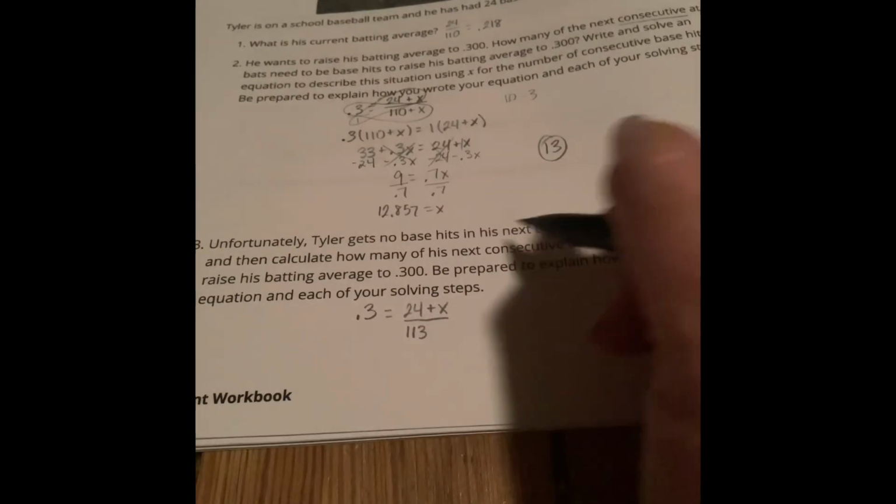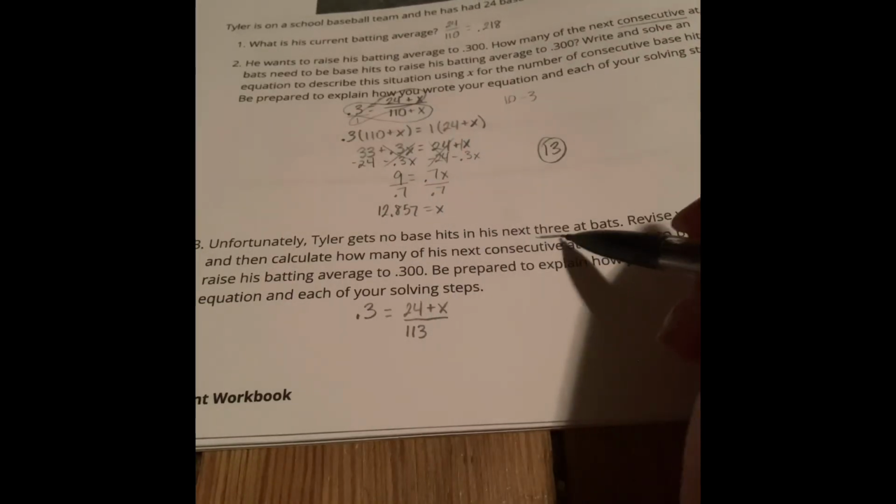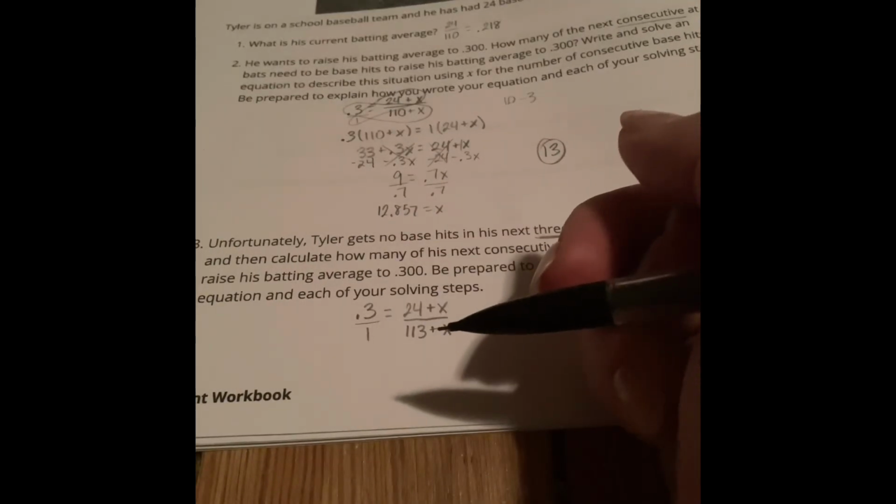What is changing is he's had 113 opportunities now because he had this additional 3. So he had 110. He's had 3 more now, still didn't make it. And then we're still adding. We hope that he can make some consecutive hits here. Again, with the butterfly, the cross multiplying, we're going across the equal sign.